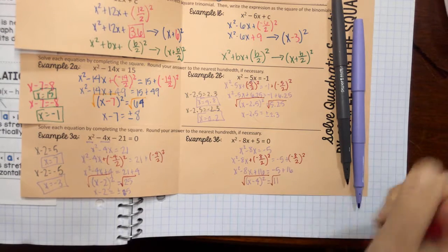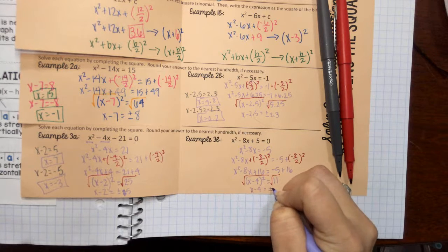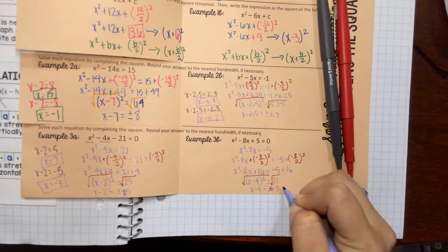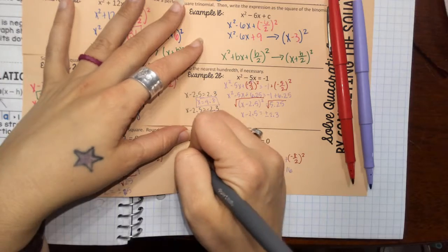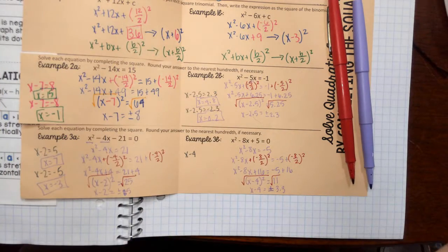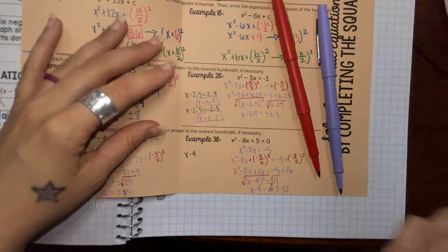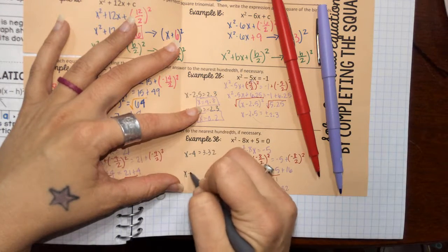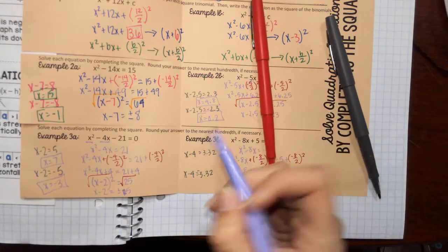Take the square root of both sides. And the square root of 11 is 3.3. Now we're going to break it down into x minus 3.32. Sorry, because it says hundredth right here, round to the hundredth. So x minus 4 equals 3.32. X minus 4 equals negative 3.32. Add 4 to both sides.